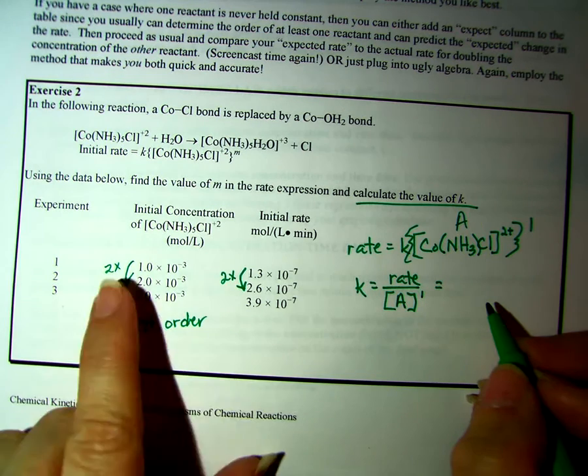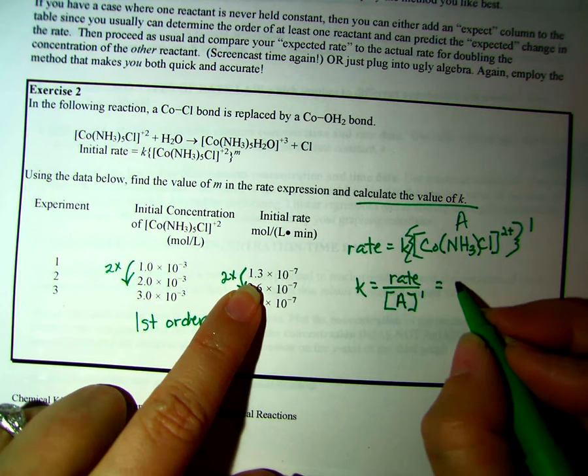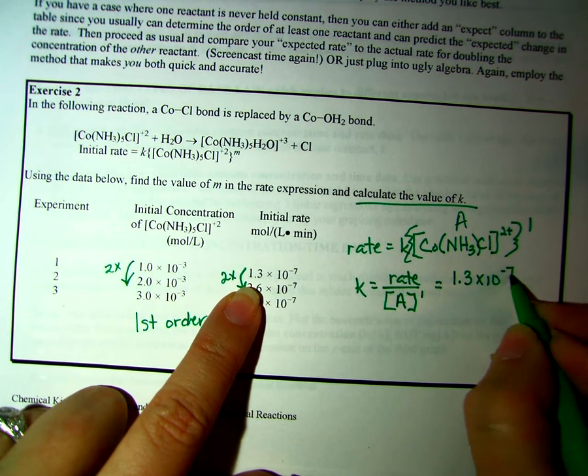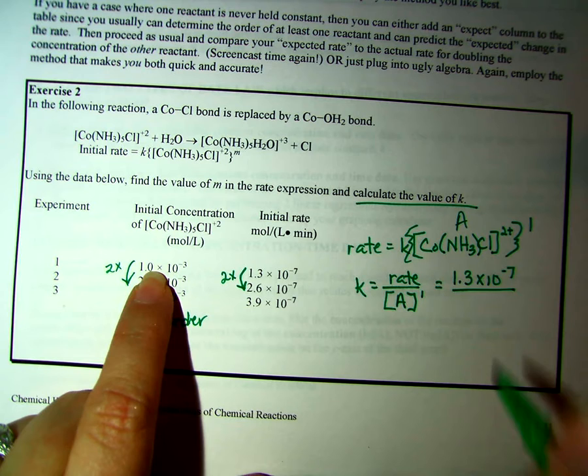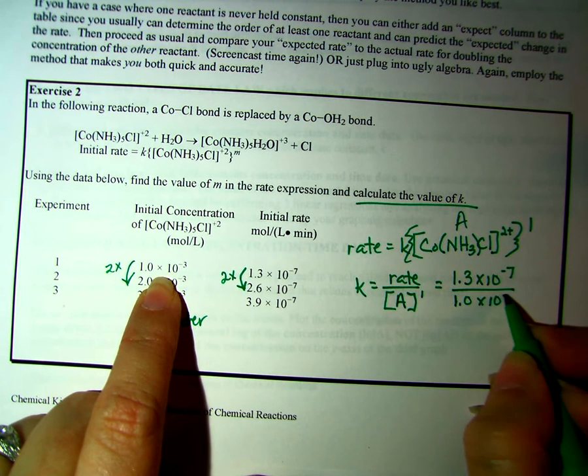Pick an experiment. I usually just go with the first one, just because it's easier, but you don't have to. Write down your rate, 1.3 times 10 to the minus 7, divided by your concentration, which is 1.0 times 10 to the minus 3rd.